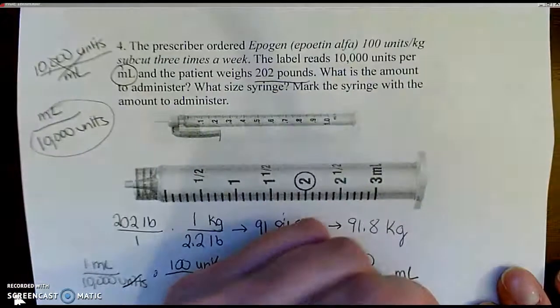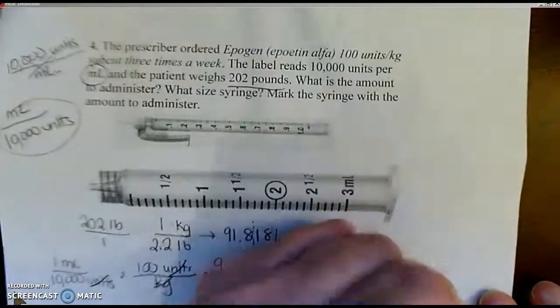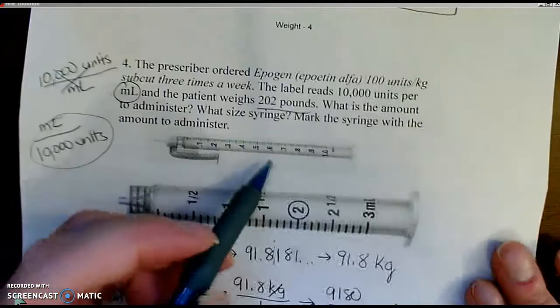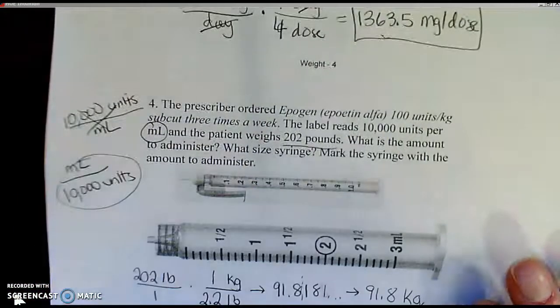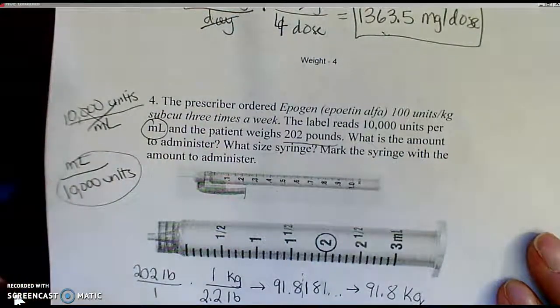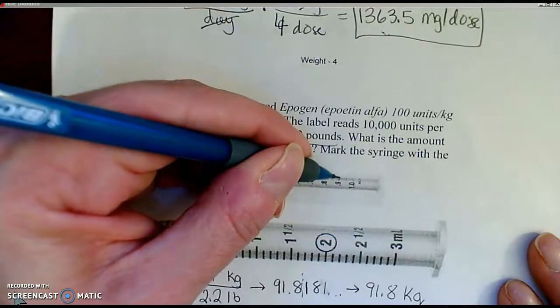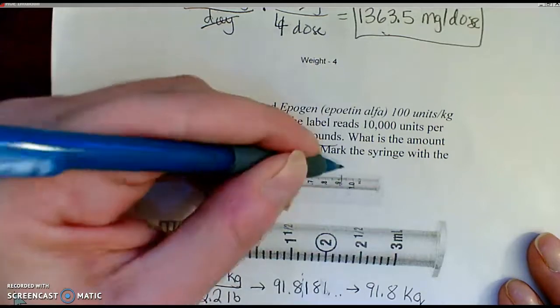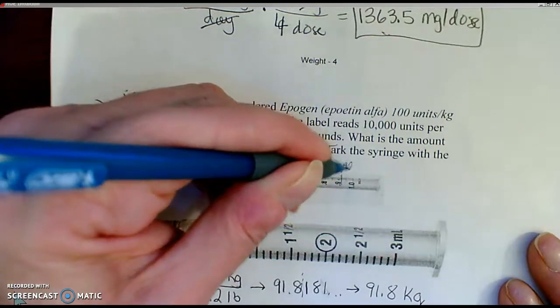So we're going to give the patient 0.92 milliliters. And the way we're going to mark on the syringe to show that it's 0.92 milliliters is, here's 0.9. 0.92 is 2 tiny little markings to the right. I know it's hard to see on my picture here, but there's 0.92 milliliters.